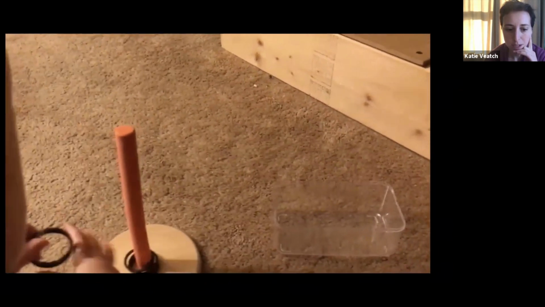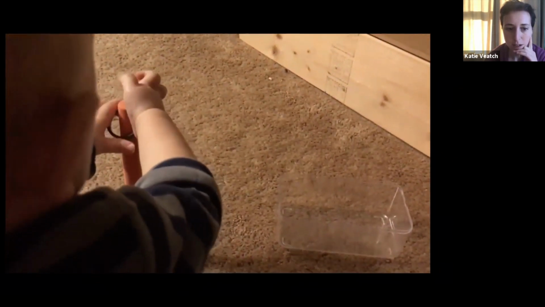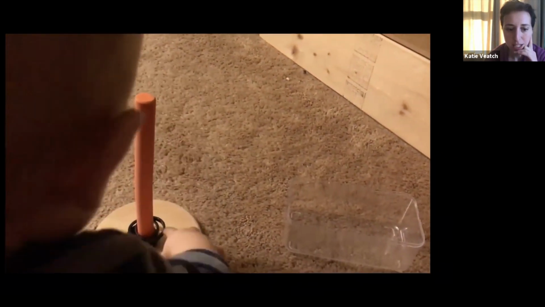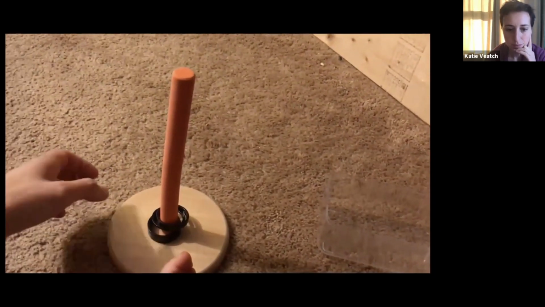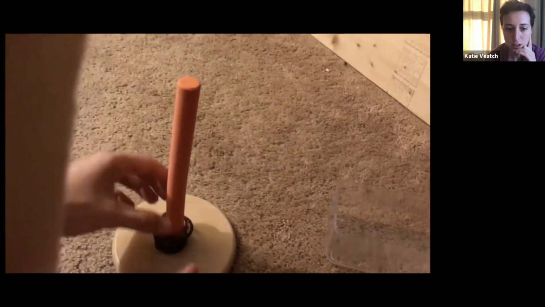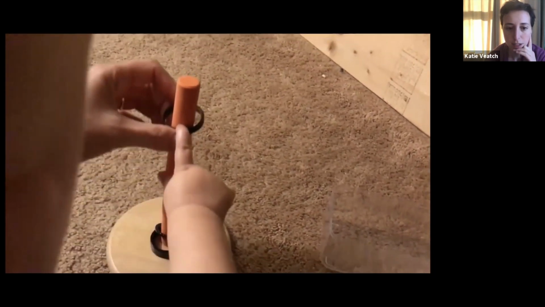So here's my child. I'm trying to give them a lesson on this, and they get frustrated because they want to take the ring off. This is a couple months ago. They want to take the ring off, but they can't get it off. I tried to show them to turn it upside down, but they couldn't figure that out. So I was trying to show them how to pull it off.